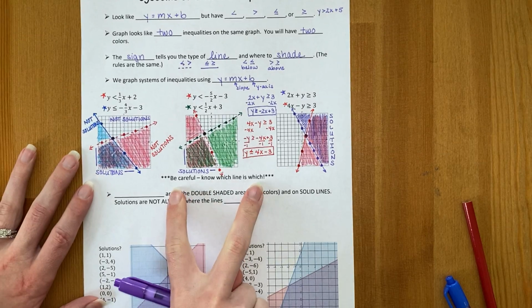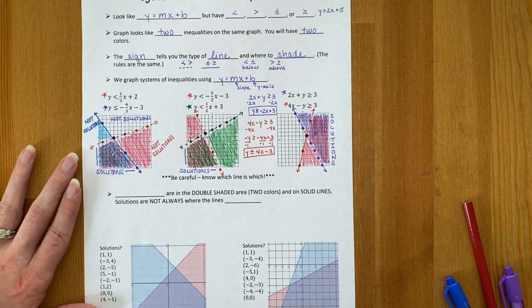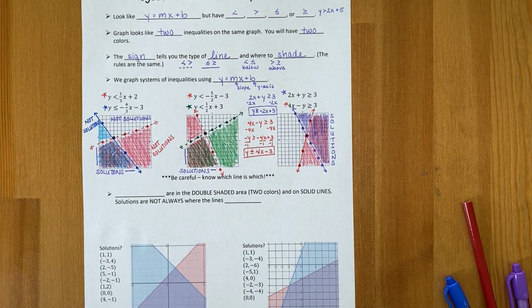All right, keeping in mind which line is which is helpful. Again, in case you make errors, it just helps to know which was connected to which so that you can look back and be able to correct your work.